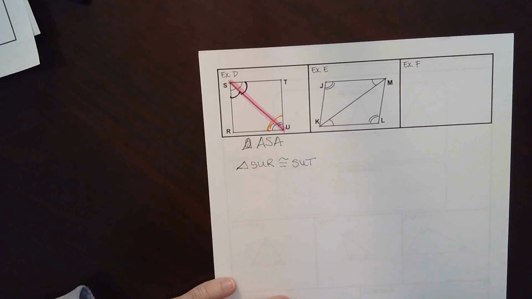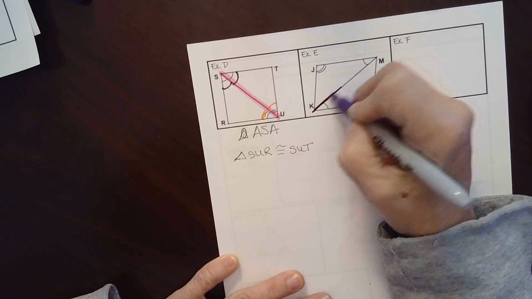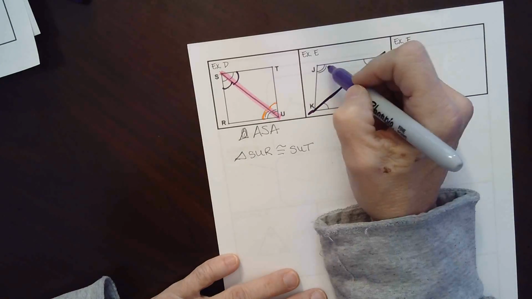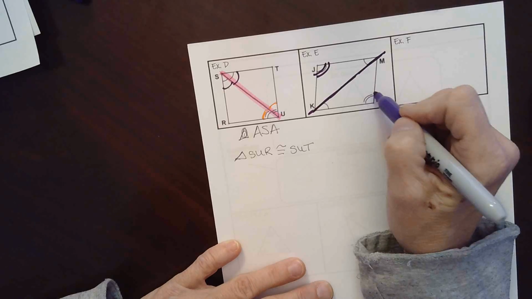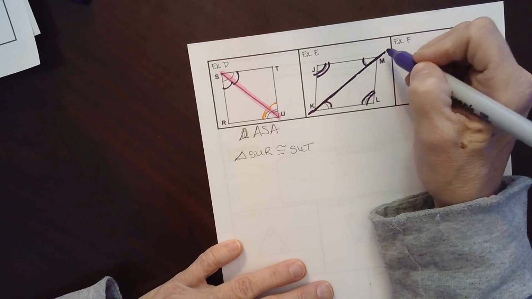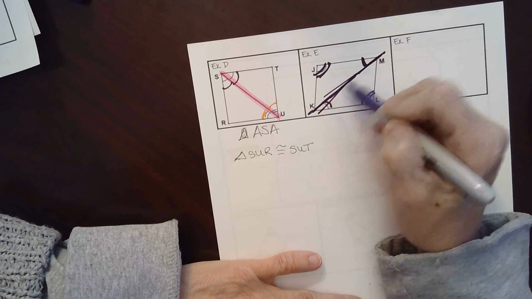Okay? And then finally, here we have two triangles. Again, this is a shared side. So we have an angle, and we have a side. Angle, angle, side.